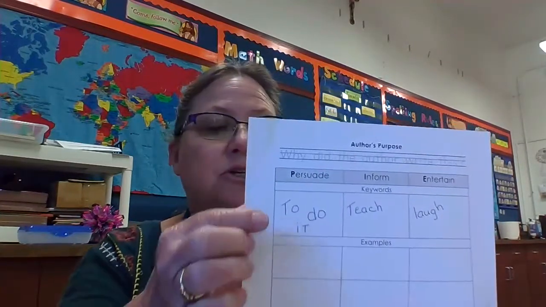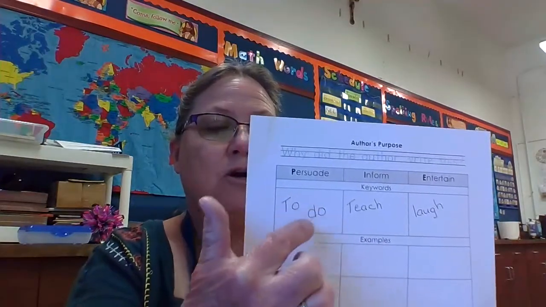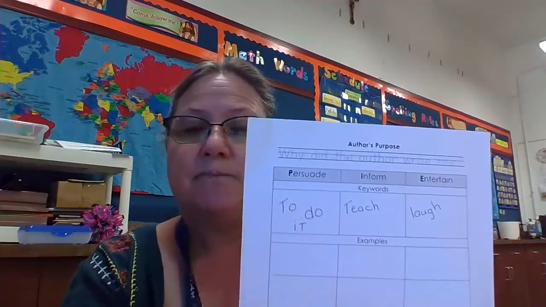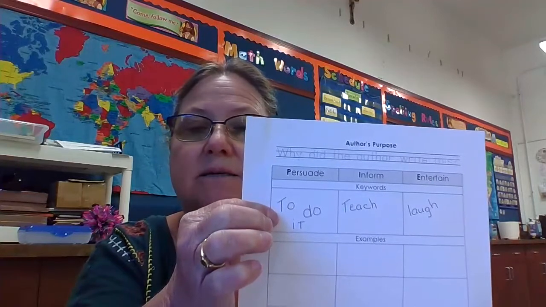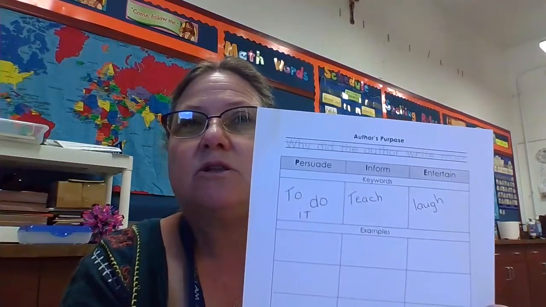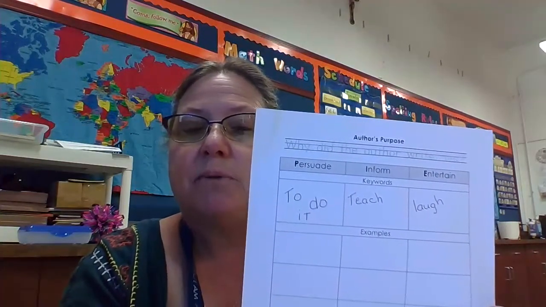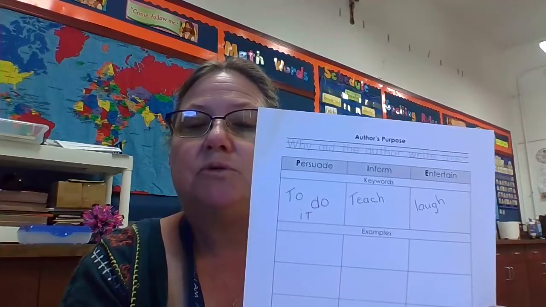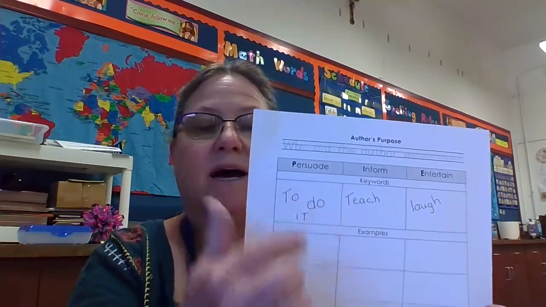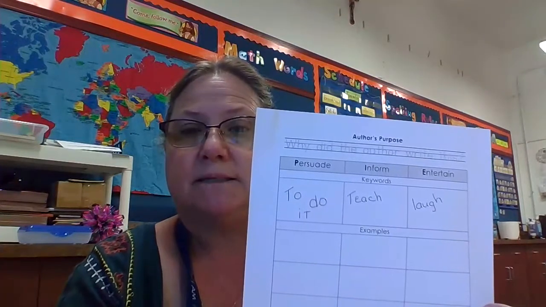So, I want you to write "to do it" in this top box. You may pause it so that you can do that. Go on and pause, and I want you to write "to do it" in the persuade box, because that's what persuade means, to do it.